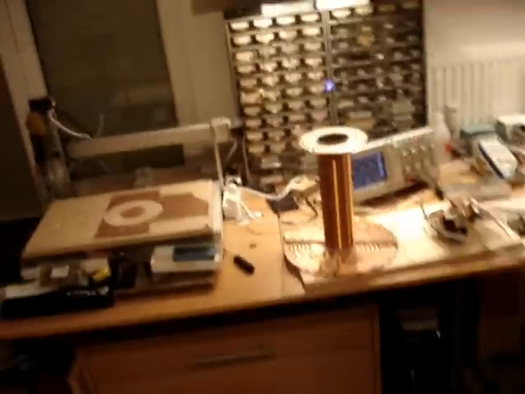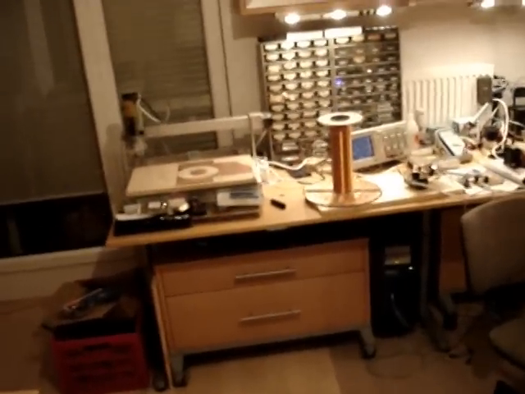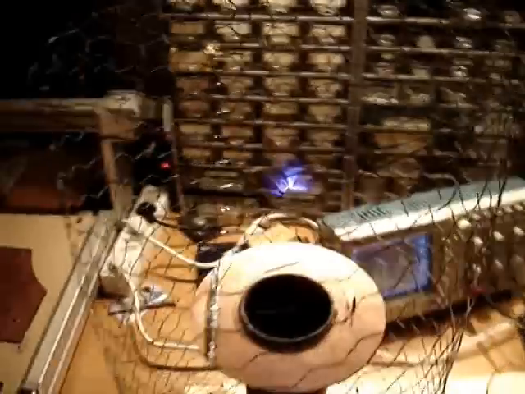Turn off the lights. And here you'll see, quite nice here, sparks at my breakout point.